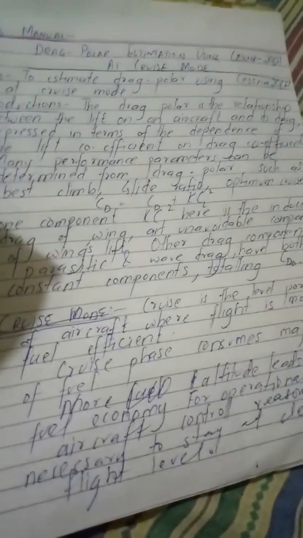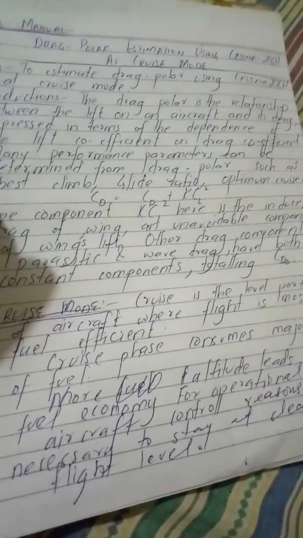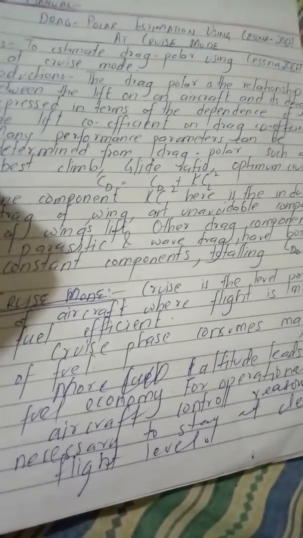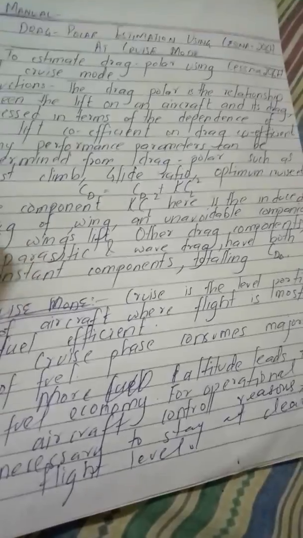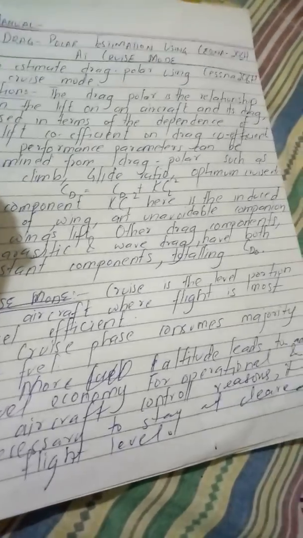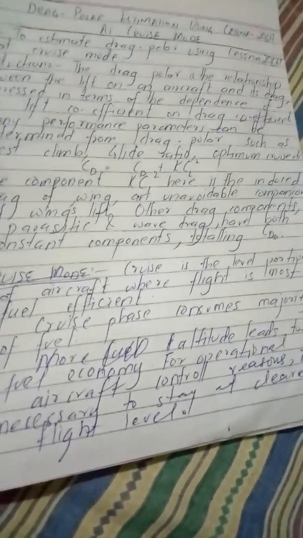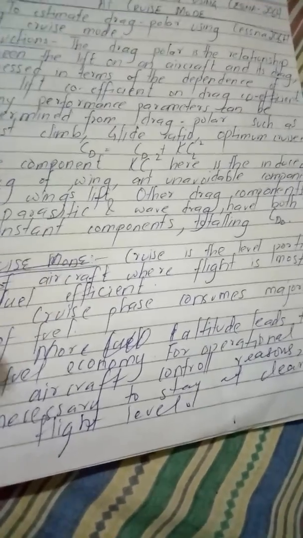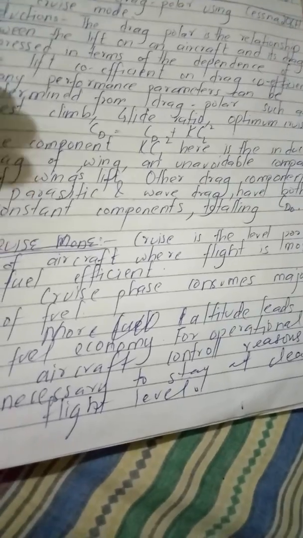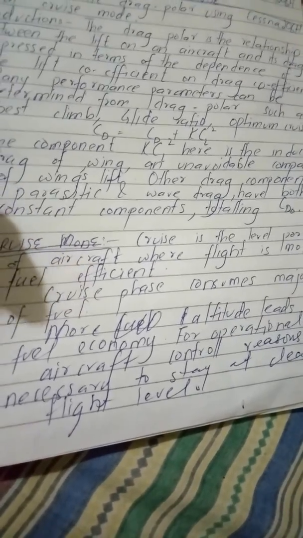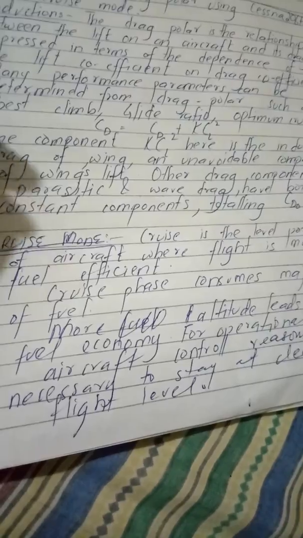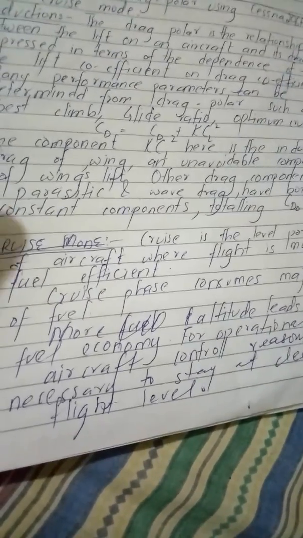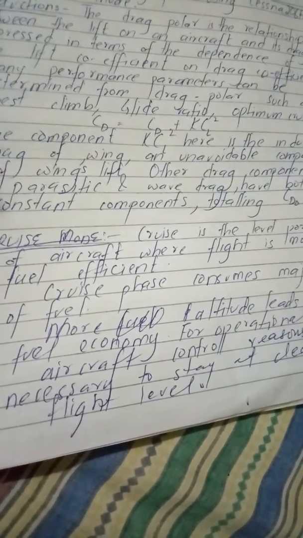So what is cruise mode now? The cruise is the level portion of the flight where flying is most fuel efficient. Obviously cruise is also the majority of the journey, so we have to be more fuel efficient. The cruise phase consumes a majority of the fuel. In the cruise mode, the aircraft needs to be efficient in terms of fuel, so that it can cover a long journey, more and more distance in kilometers, or whatever unit you use.